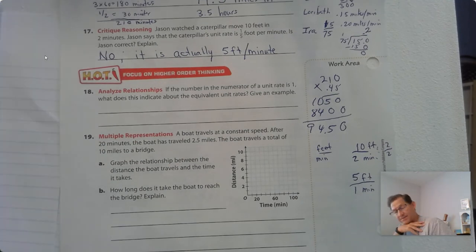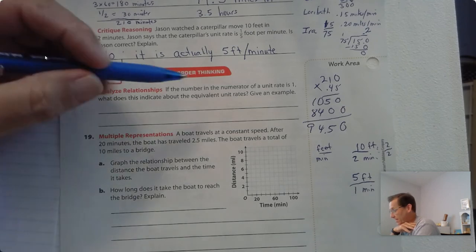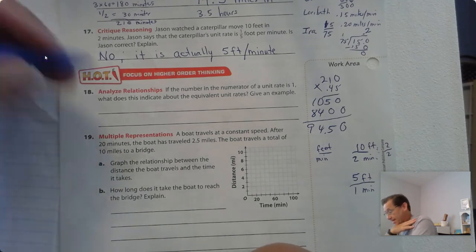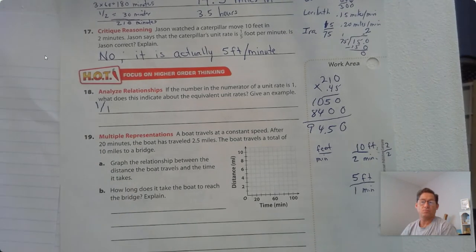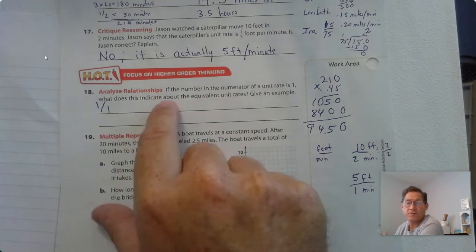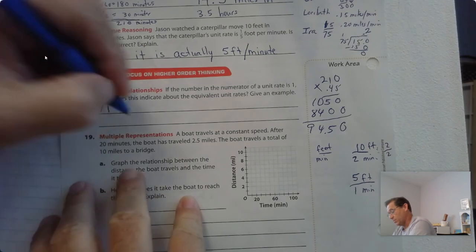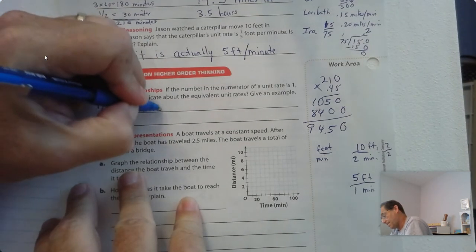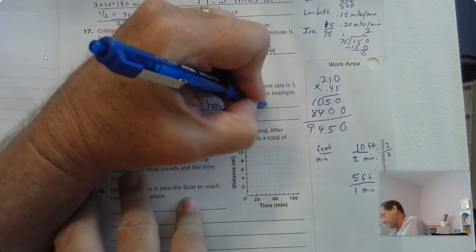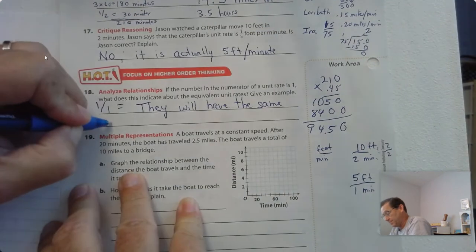All right. So 18. If the number in the numerator of a unit rate is 1, what does this indicate about the equivalent unit rates? Well, you'll remember that a unit rate has a denominator of 1. So we're basically saying, what's going to happen if the number in the numerator of a unit rate is 1. So 1 over 1, what's that going to be for the equivalent unit rates? Well, they're going to have the same numbers.